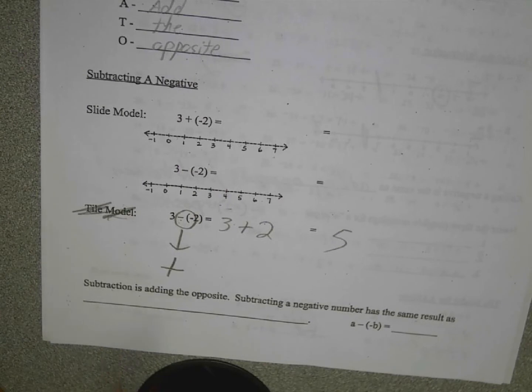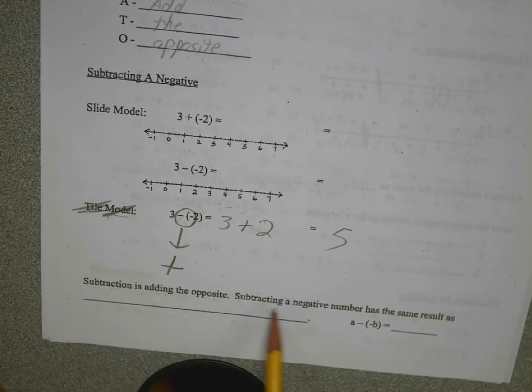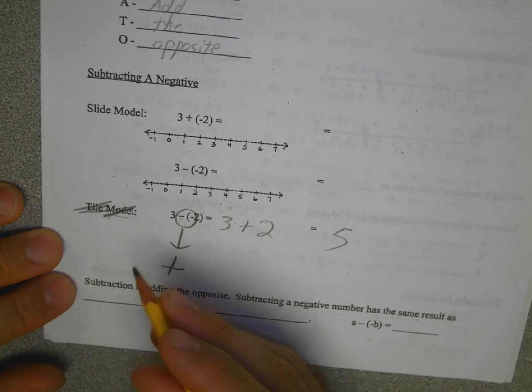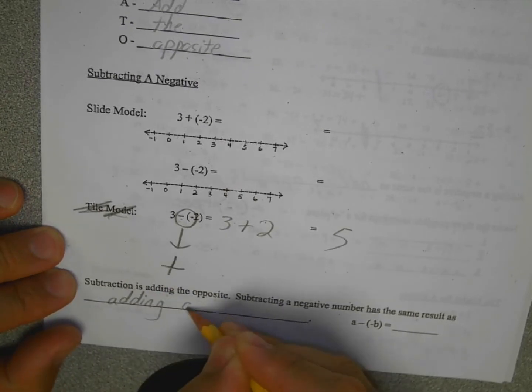And then lastly, we have subtraction is adding the opposite. Subtracting a negative number has the same result as, what do you think? As adding a positive, right? Just like our notes, adding a positive.